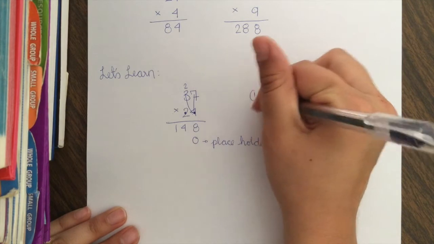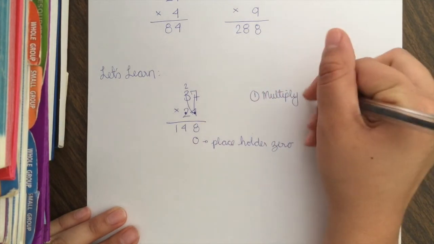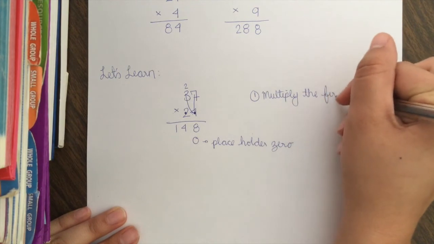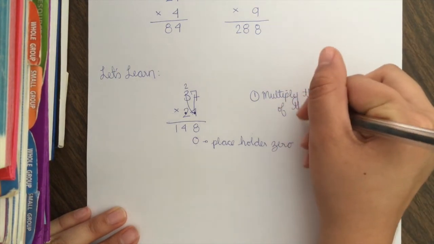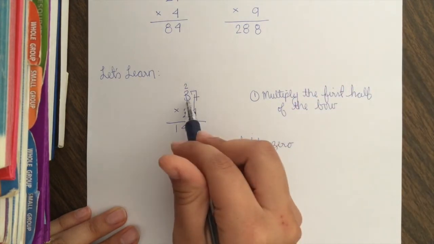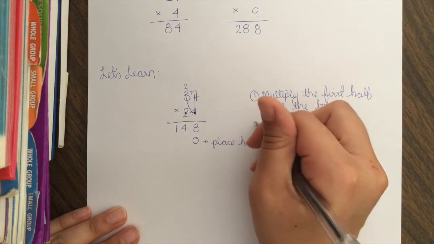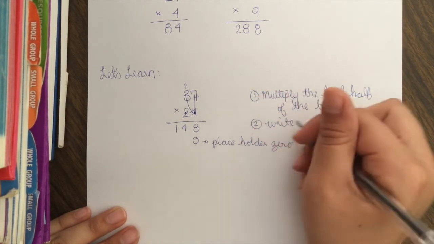Okay, so step number 1 is multiply the first half of the bow, which is what we did with the 4, went up and over, and then we stopped. Because step 2 is write your placeholder 0.